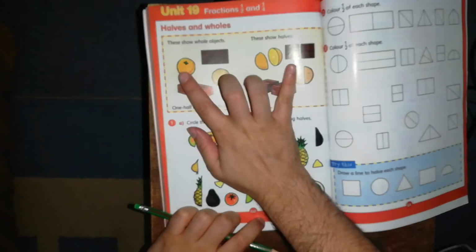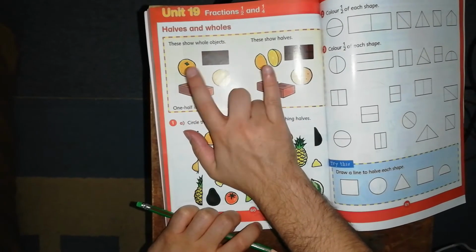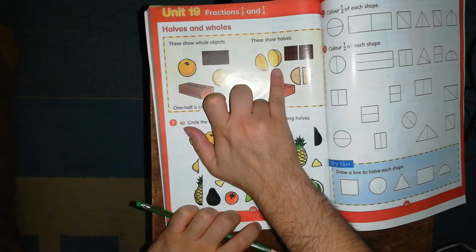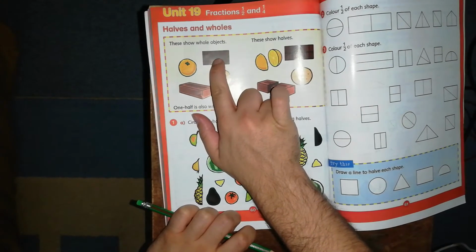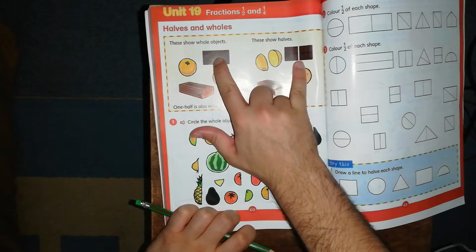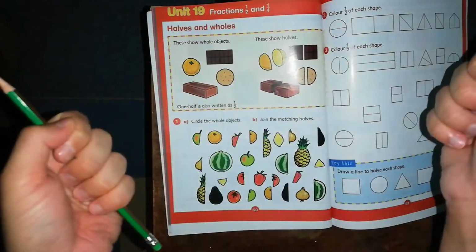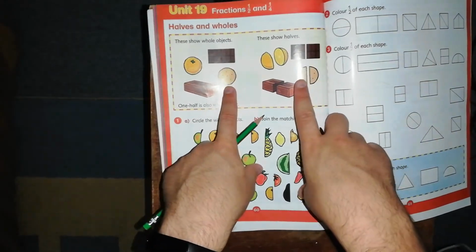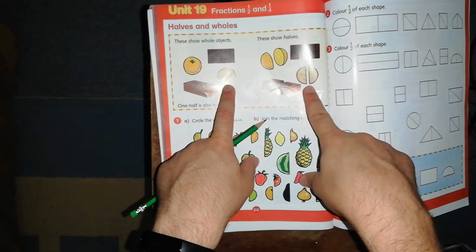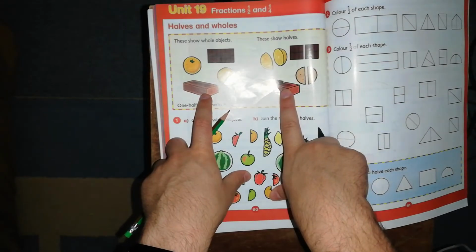So this is an orange, and here it's a whole, and here it's cut in half. This is a whole chocolate bar, and this is a half chocolate bar. It's been cut in half, or been broken in half. Here, this is a whole biscuit, this is a half biscuit. This is a whole brick, this is half a brick.